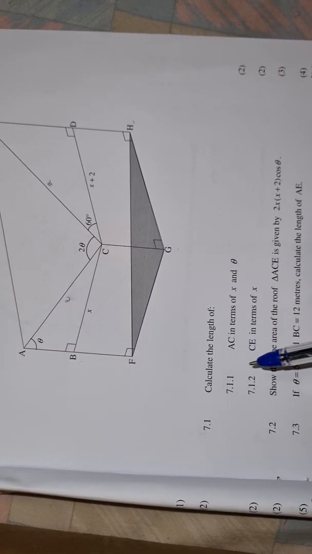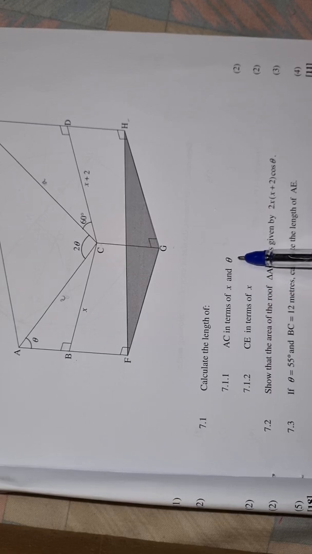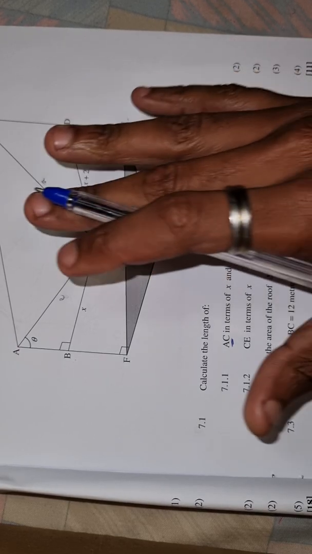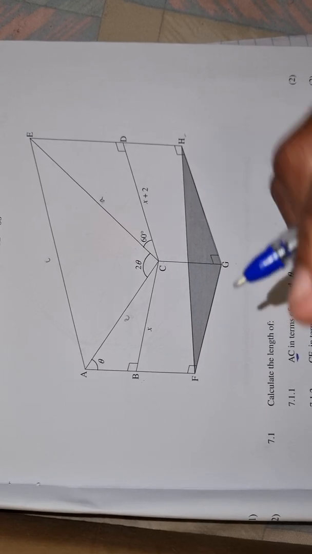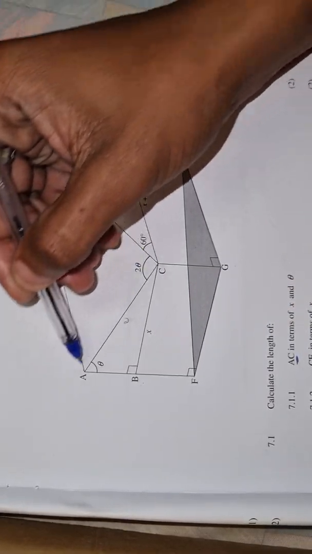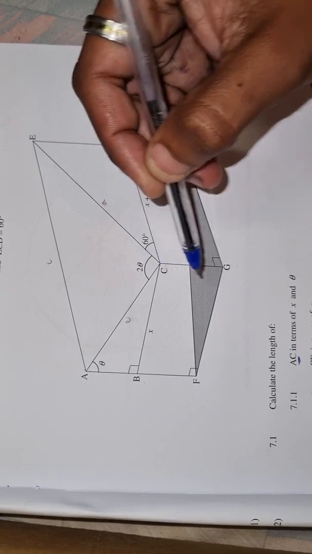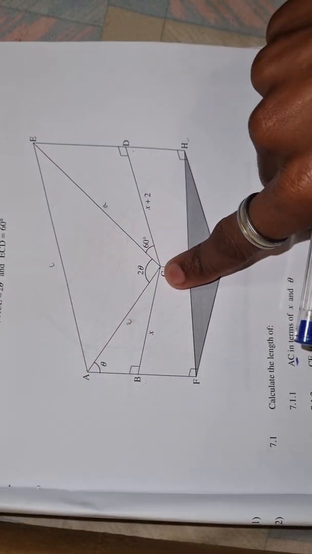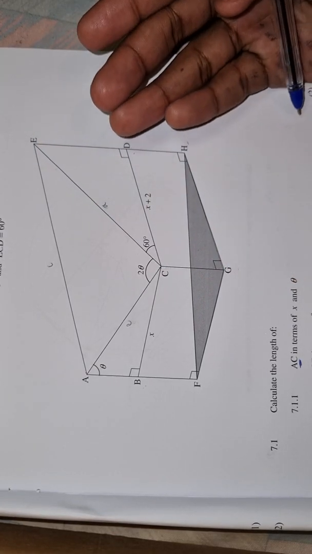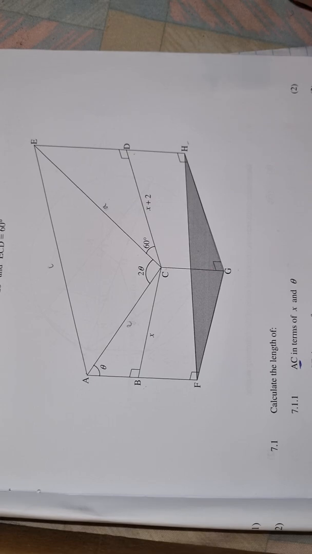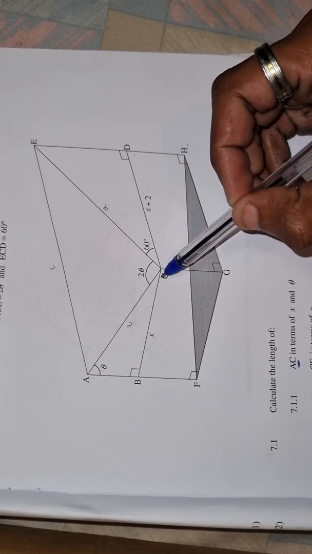They say to us, calculate the length of 7.1.1 AC in terms of x and theta. So because you are asked to determine the magnitude of AC, you go to your diagram and look for AC. Where is AC located? AC is this length. Now, after locating AC, check: is AC located on a triangle, or on a rectangle, or what shape? AC is located on two triangles.